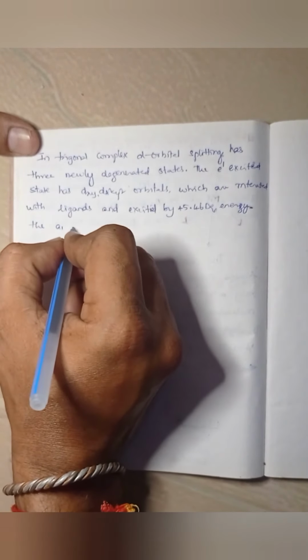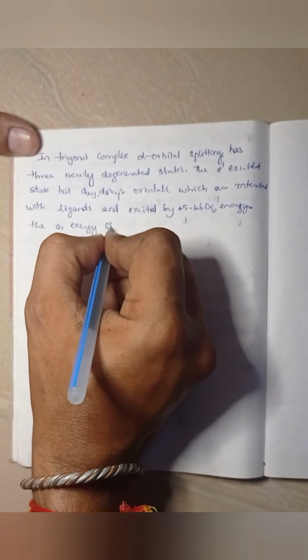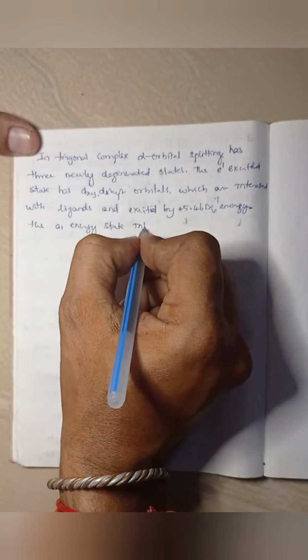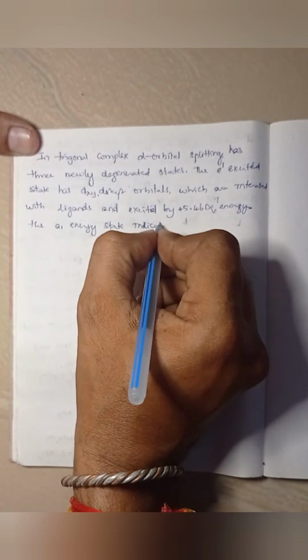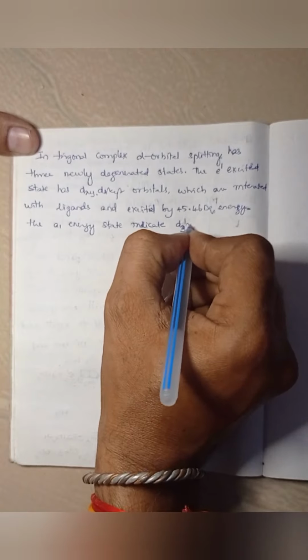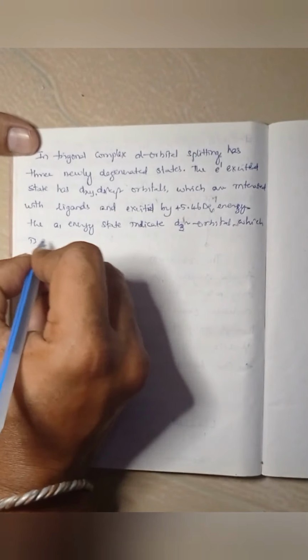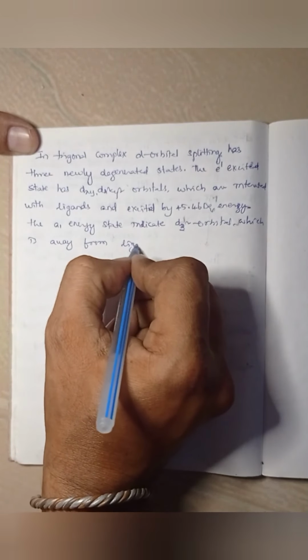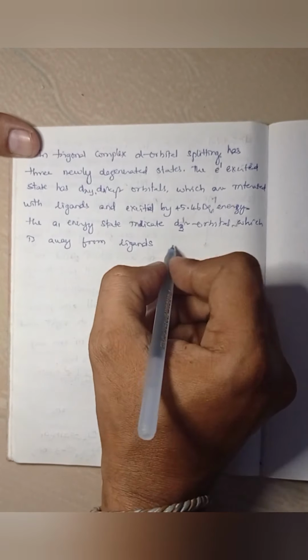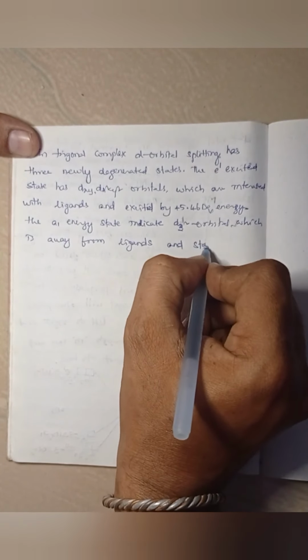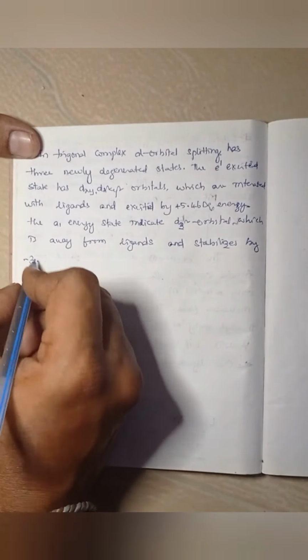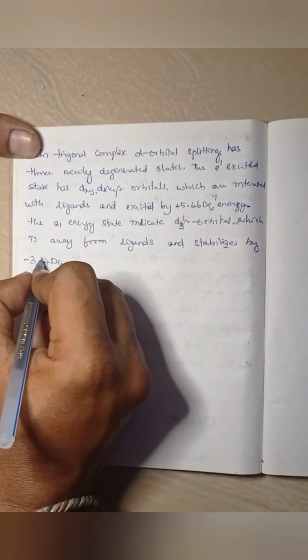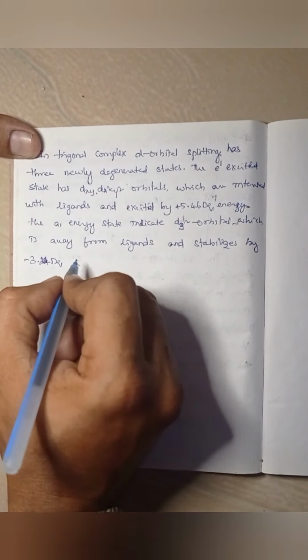The A1 energy state indicates the dz square orbital, which is away from ligands and stabilizes by minus 3.41 dq energy.